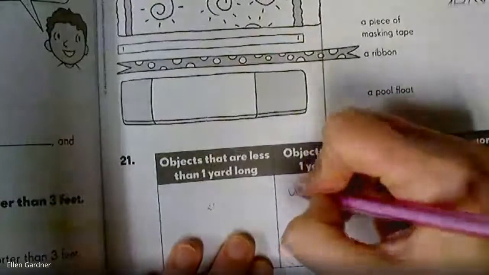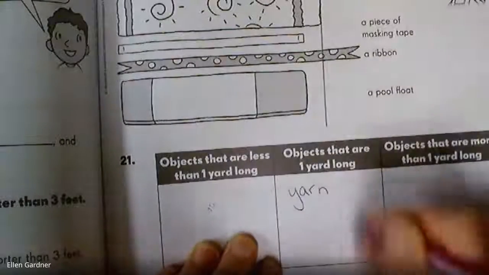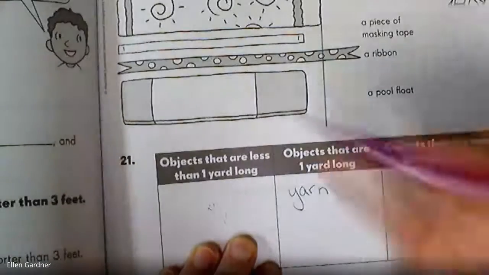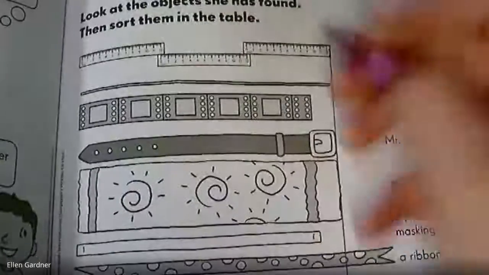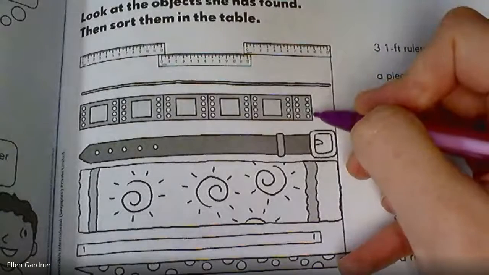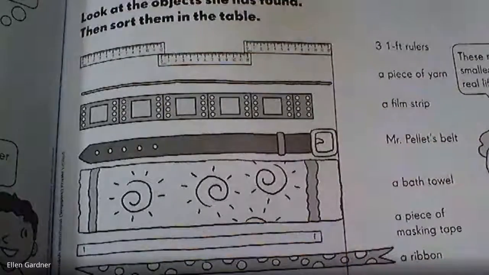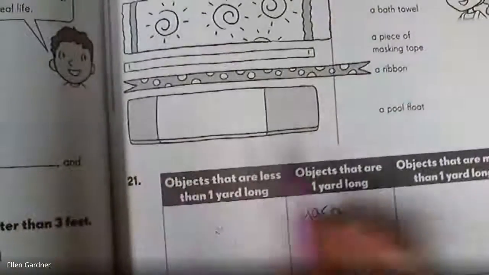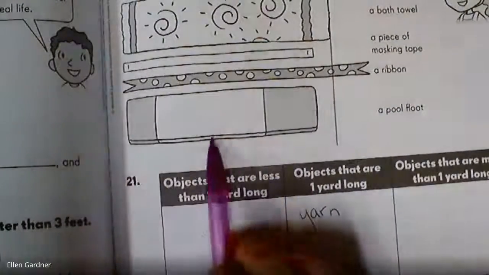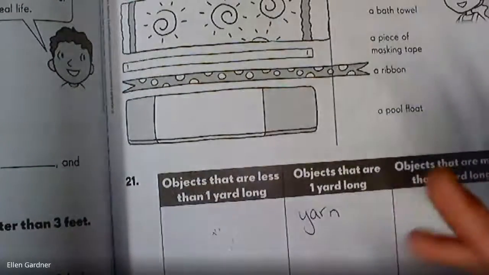Okay, so you can just write yarn in the box to say it's an object that is 1 yard long. And you see the difference between that and this one, which is several inches shorter. I would put that one in the less than 1 yard category. And the thing that looks like a giant Band-Aid is actually a pool float. That one obviously is quite a bit less as well.